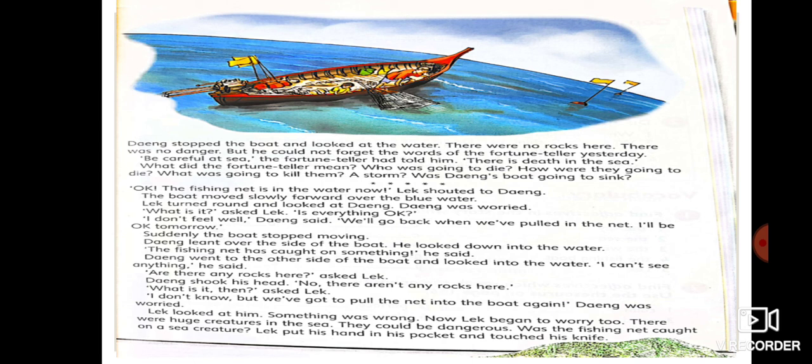There were huge creatures in the sea, huge creatures like the whale, like the shark. Okay, huge creatures like the octopus, in the sea. They could be dangerous. Was the fishing net caught on a sea creature? He was thinking that the fishing net had caught one of these creatures. That's why the net is very heavy and they can't pull it. Was the fishing net caught on a sea creature?